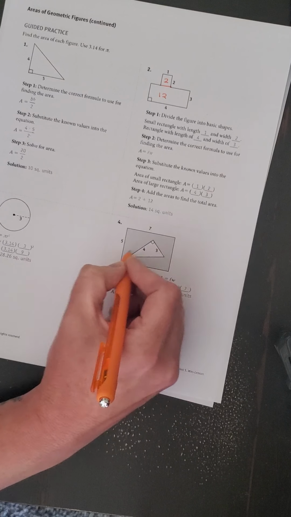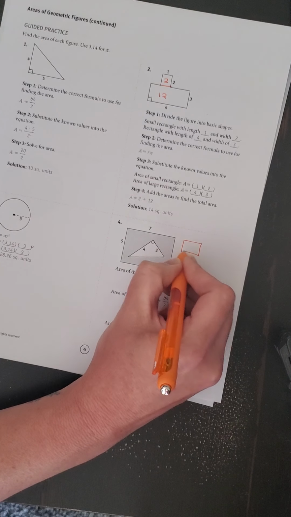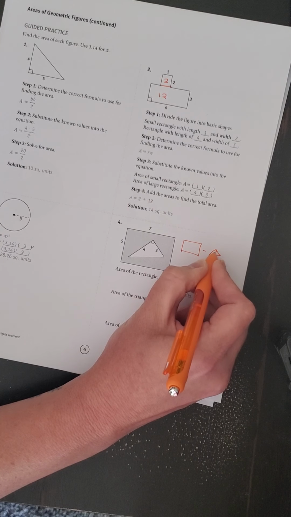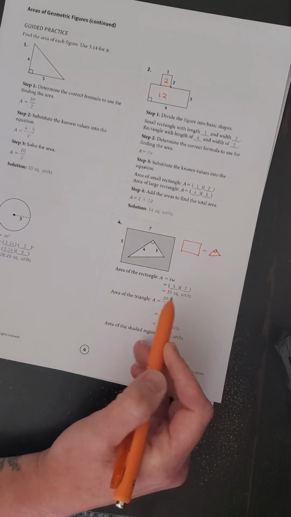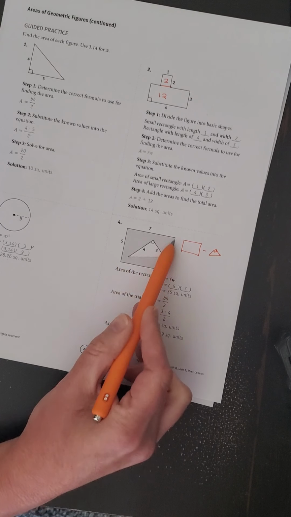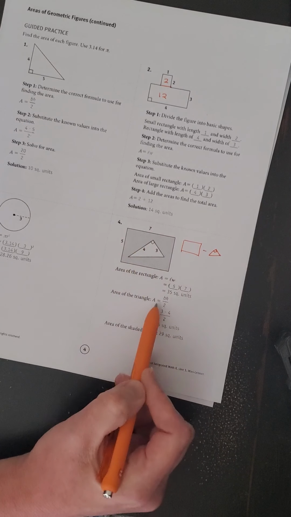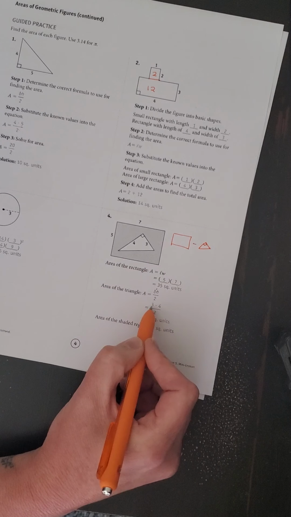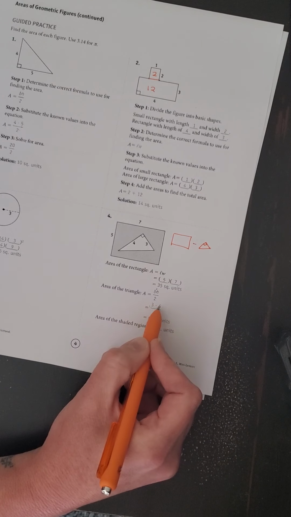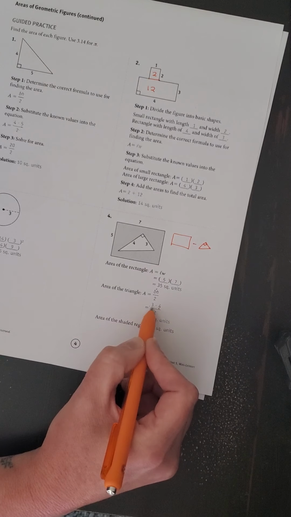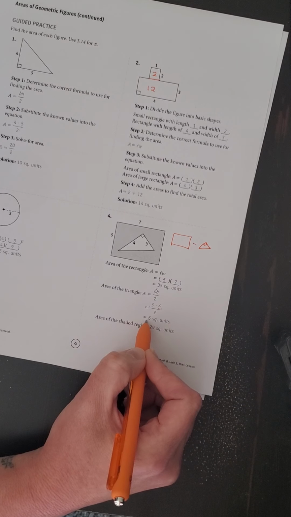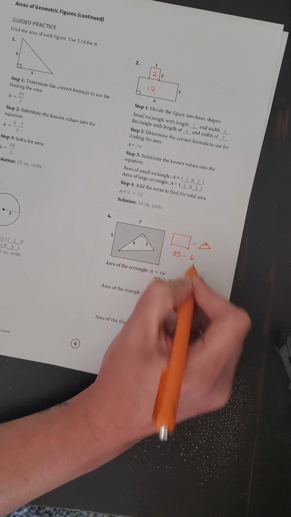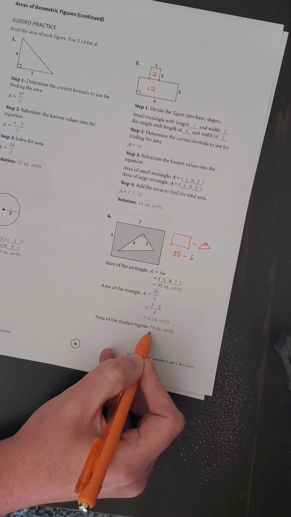And then it says to find the area of the shaded region. So the shaded region, we're going to take the whole rectangle, and we're going to subtract out that right triangle. And so what they do is they find the entire area. That's a 5 by 7 rectangle, which is 35 units. And then for the triangle, it's 1/2 the base times the height. The base is 3, the height is 4. So 1/2 of 12, which is 6. And then they're going to subtract 6 units from the 35, and that will give them 29 square units.